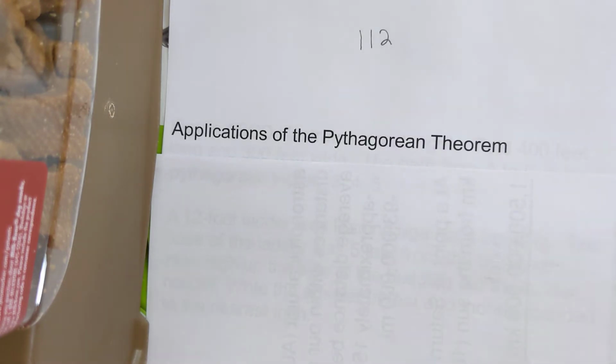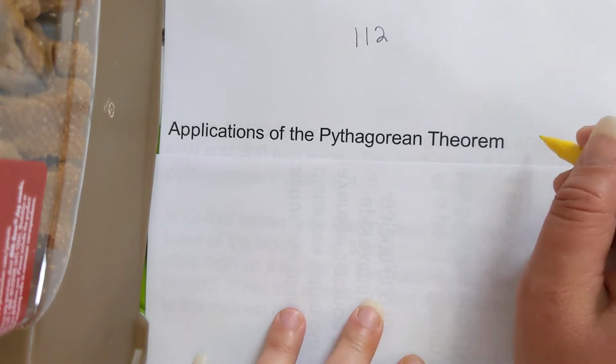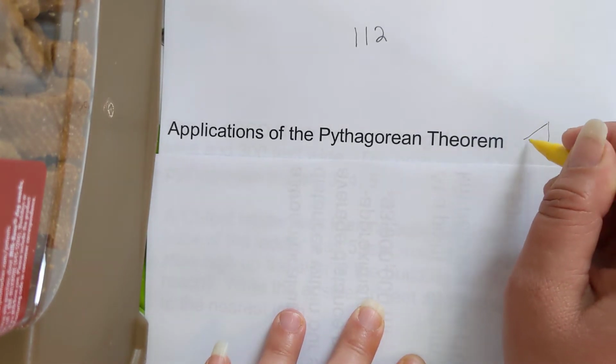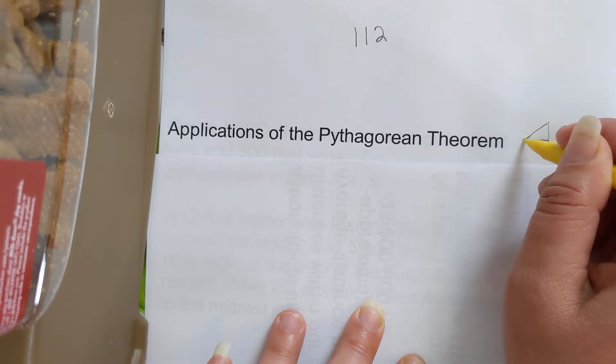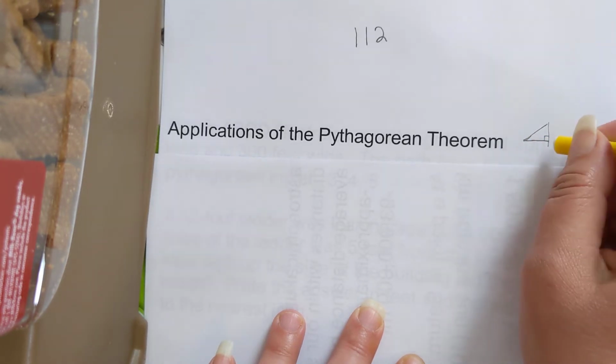Today we are looking at lesson 112. Lesson 112 deals with the applications of the Pythagorean theorem. Remember, the Pythagorean theorem, just as a refresher, deals with my beautiful drawings of right triangles.